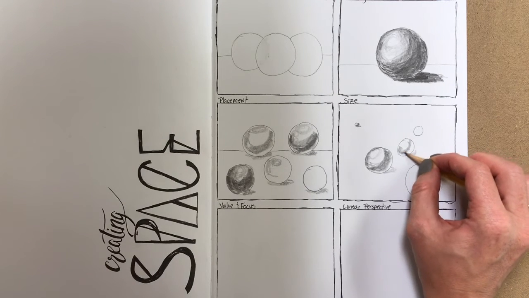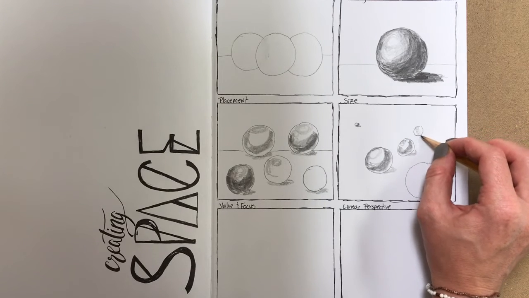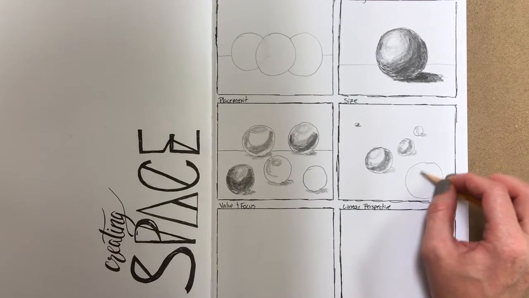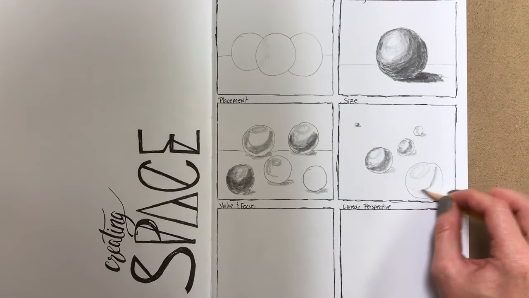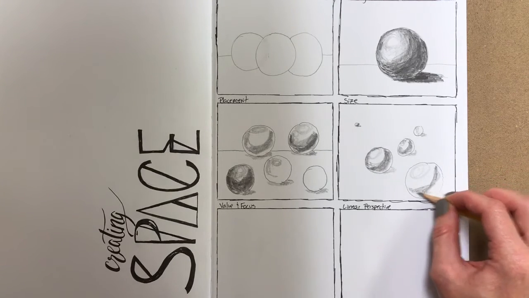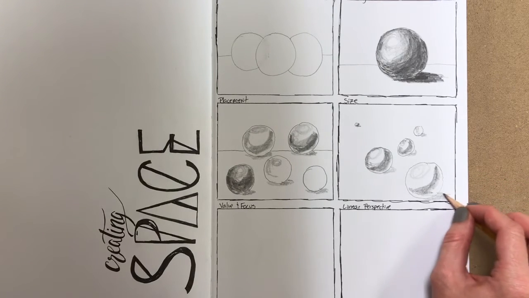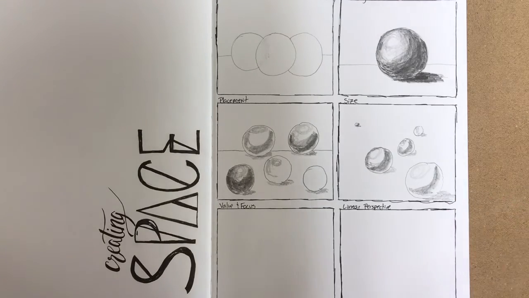But for our purposes right this second, I'm just gonna block in where my light source would be and my cast shadow. So I know where my light source is based on where my highlight is and my cast shadow. Remember, the cast shadow is what is on the table.